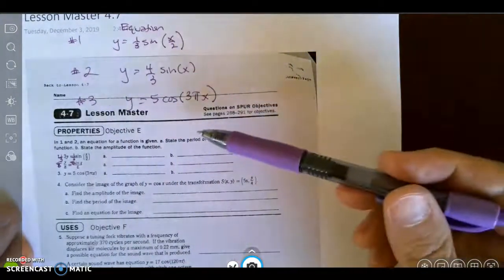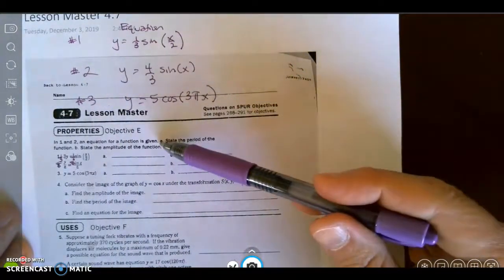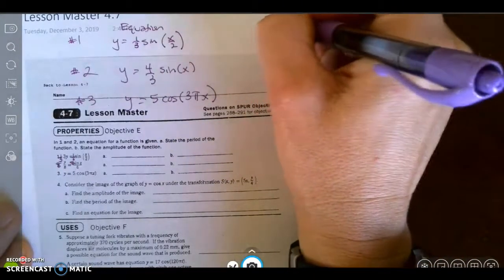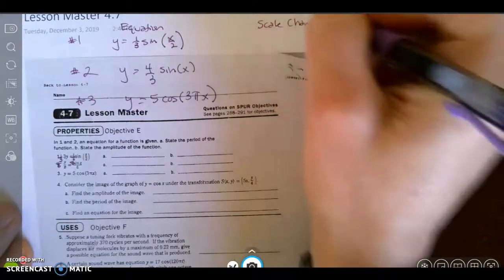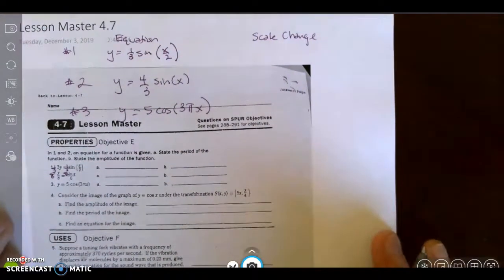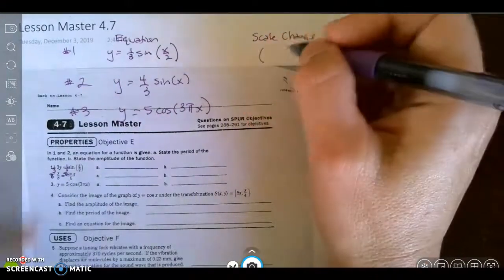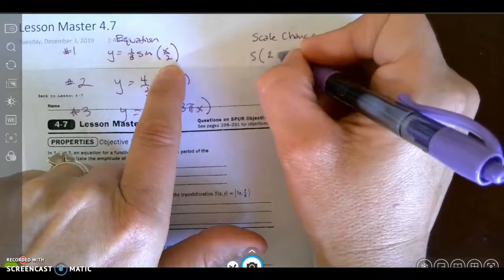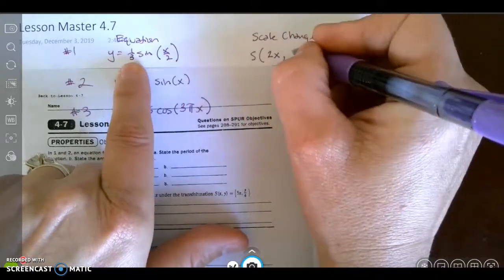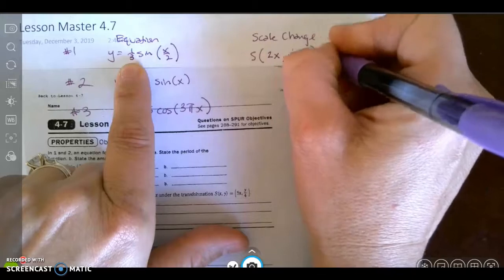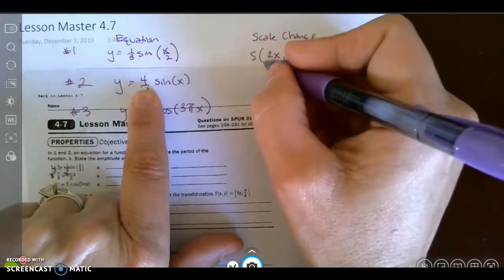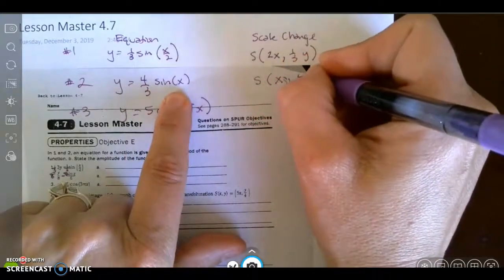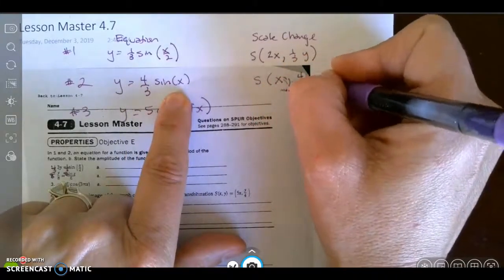Now, in order to state the period and the amplitude, I'm going to also write the scale change here for each of these. X is being divided by 2, so in the scale change it's going to be multiplied by 2. And we have 1/3 y. Number 2, my scale change, nothing happens to the x, and y is multiplied by 4/3.